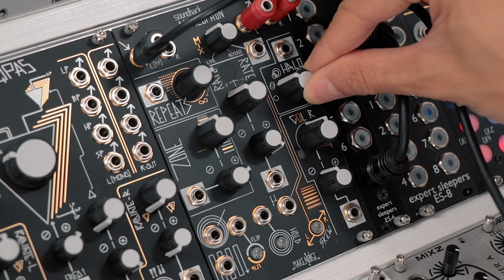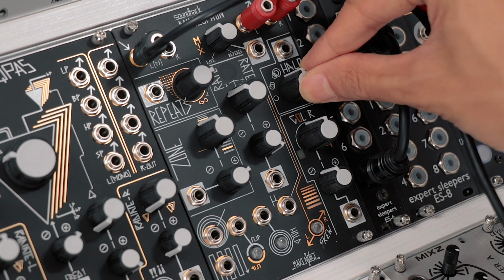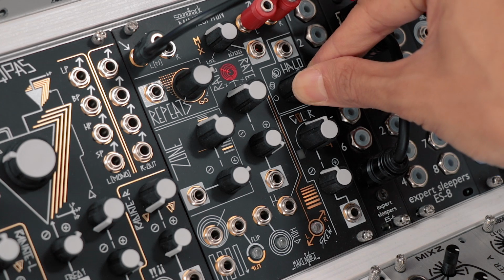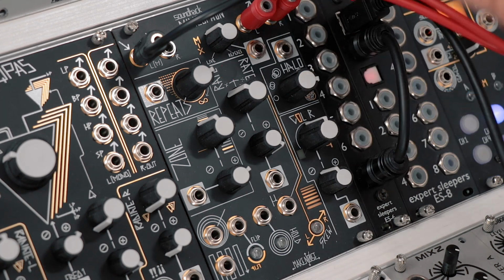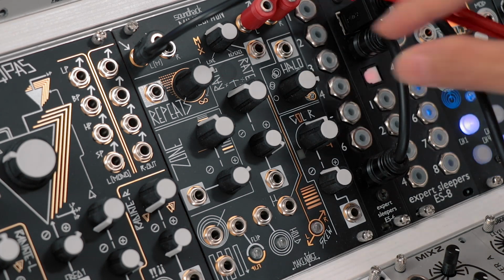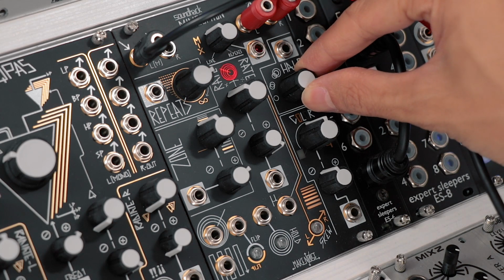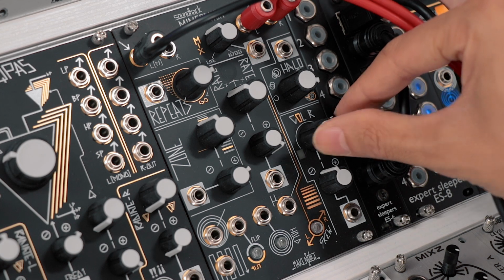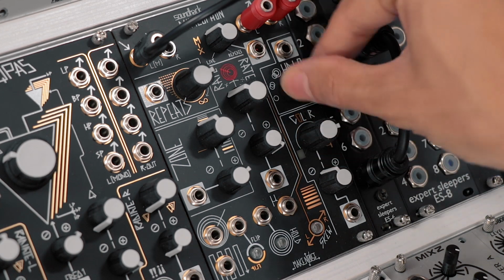Halo is like a reverb. Make Noise calls it a smear effect. And at higher levels, it feeds back into earlier parts of the signal chain. All right, but let me turn that off.